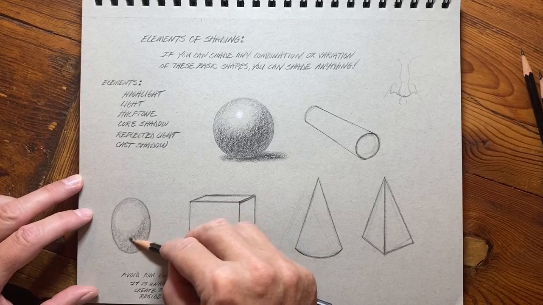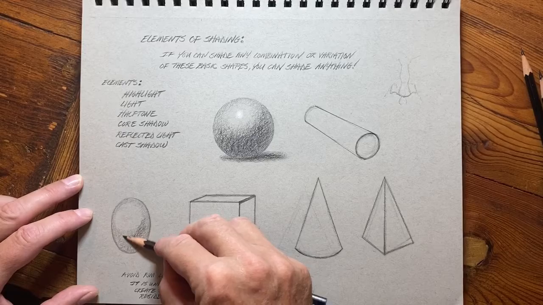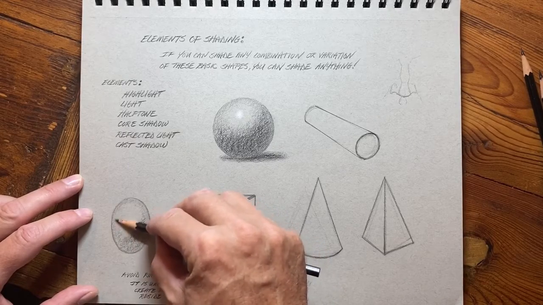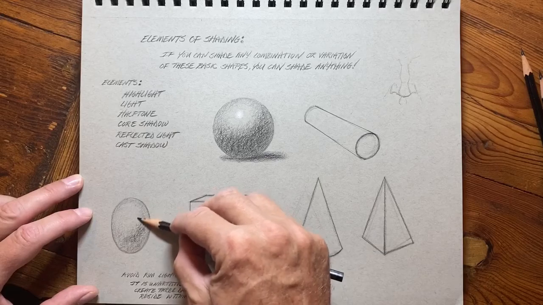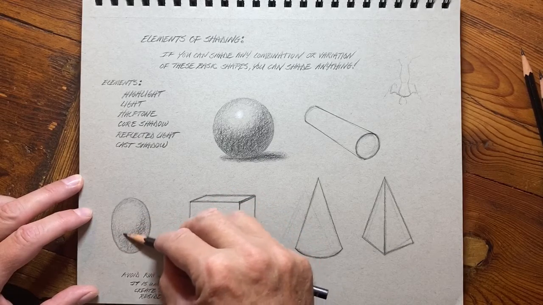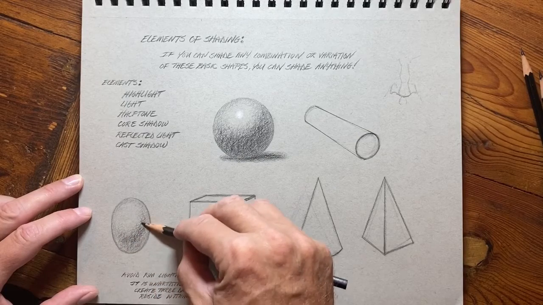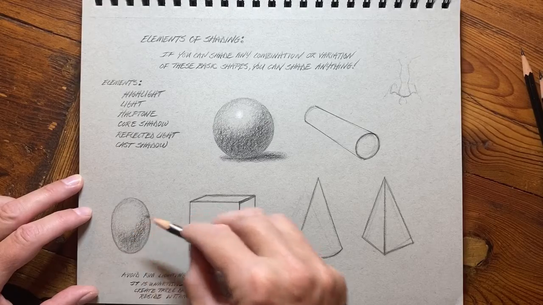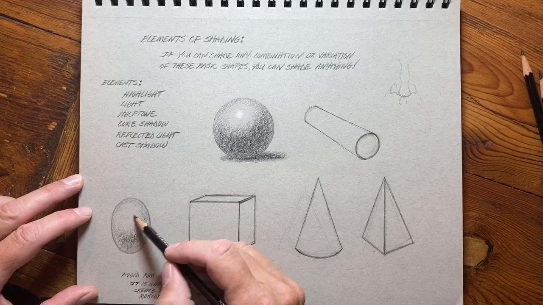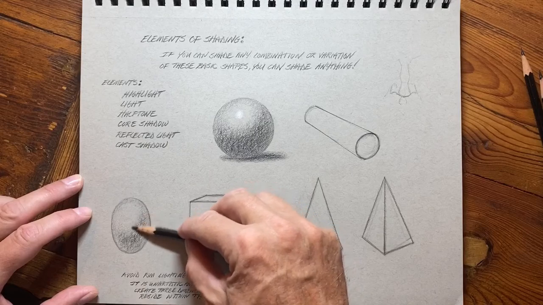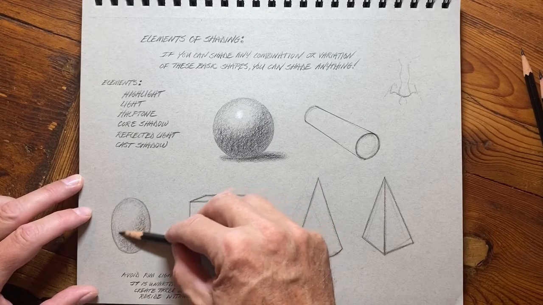And then I will start to enhance the core shadow through here. I want to build toward the light and ultimately where my highlight's going to go. Again, now as I add this core shadow through here, you can see we are beginning to have light. Let me just soften this a little more here. Now we have halftone.